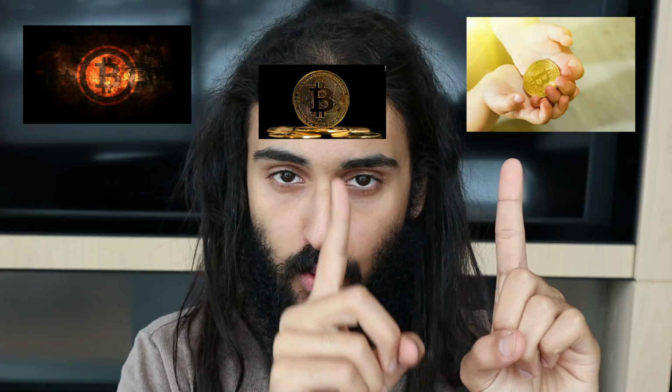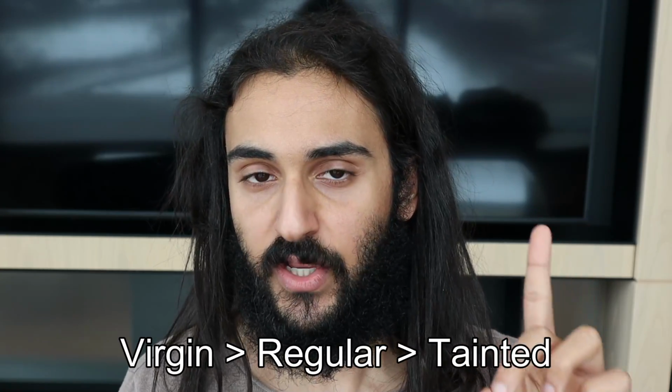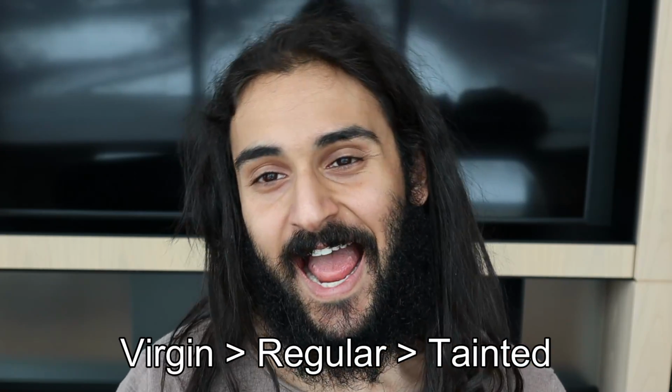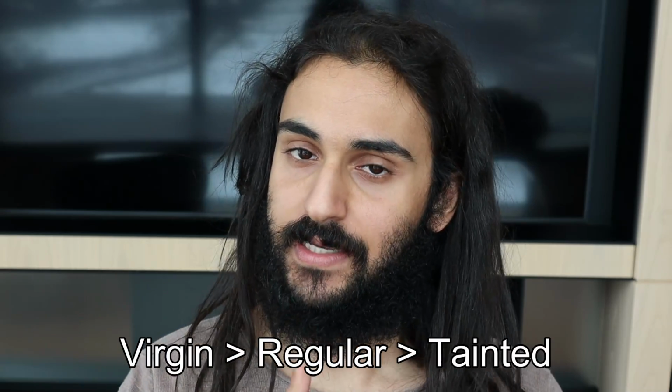We have regular Bitcoin here, virgin Bitcoin here, and tainted Bitcoin here. What does that mean and how does that relate to fungibility? Well, Bitcoin is not fungible because different types of Bitcoin, and yes, there are different types of Bitcoin in an abstract form, are worth different prices. Virgin Bitcoin trades at a premium to regular Bitcoin, and tainted Bitcoin trades at a discount to regular Bitcoin.